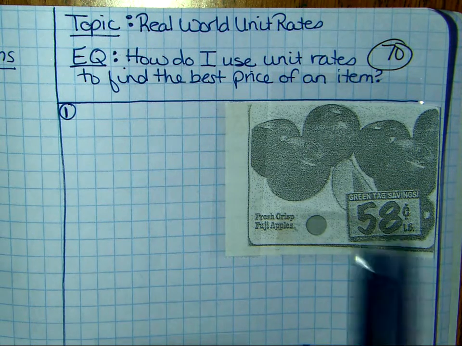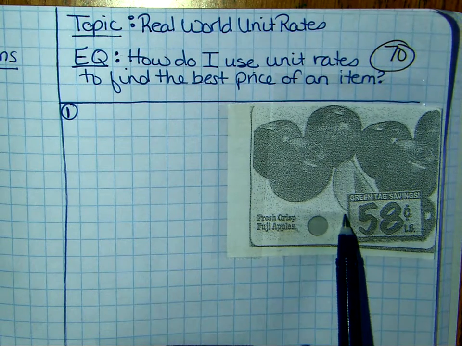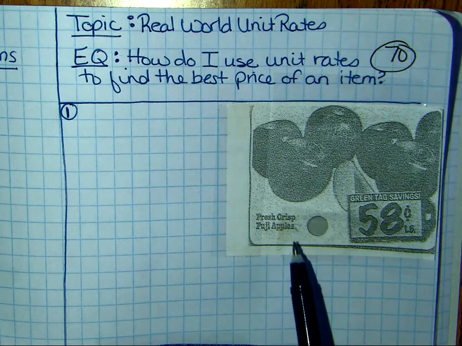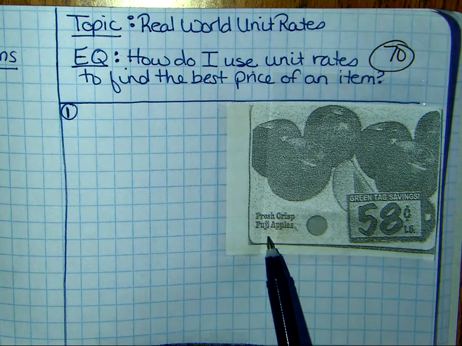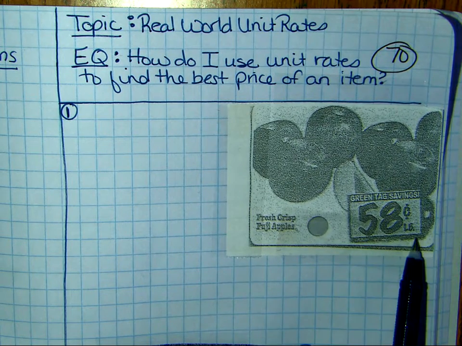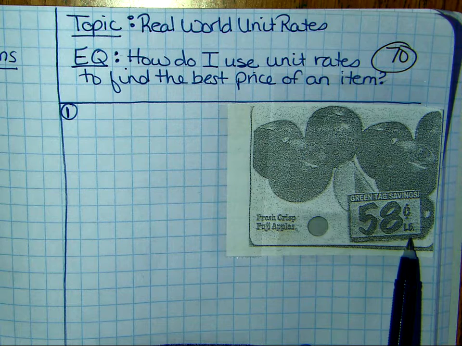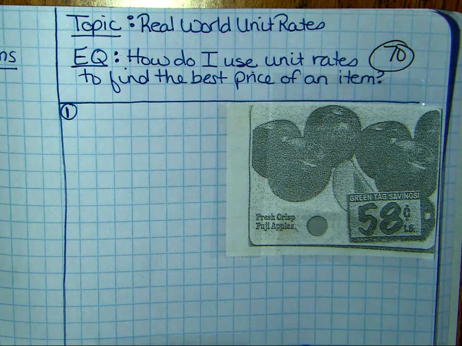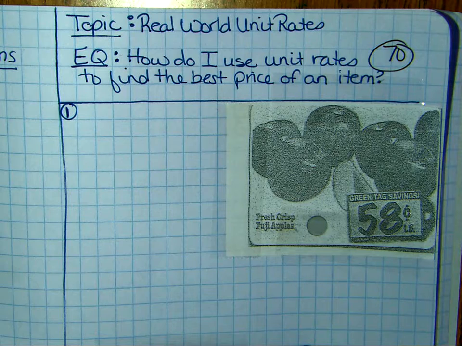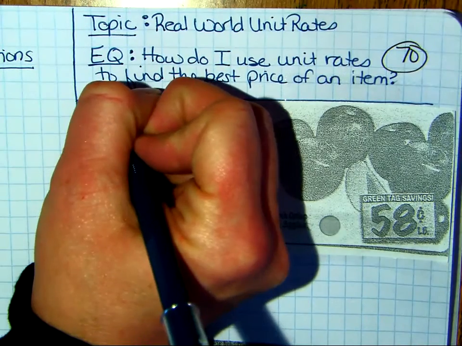The first one is we have an ad that shows us that fresh, crisp Fuji apples are 58 cents per pound. In this scenario, I want to bake a pie and I need 4 pounds of apples to make my pie. I want to know what the cost of those 4 pounds of apples is going to be. So let's write our question down here.